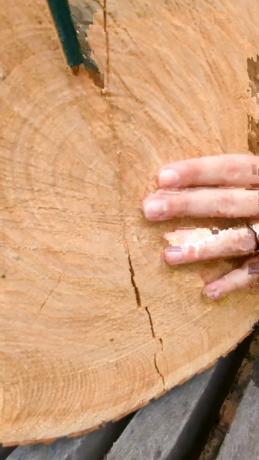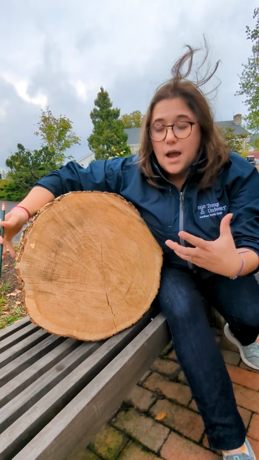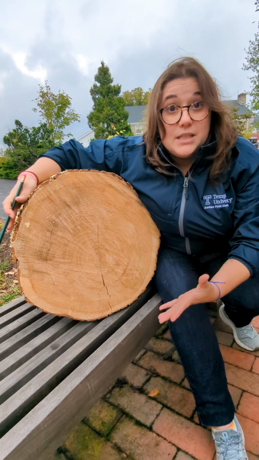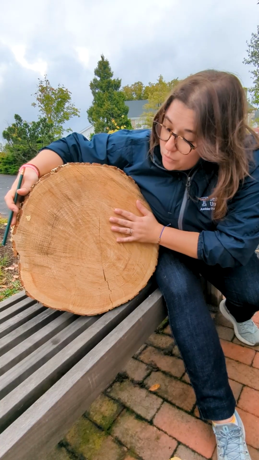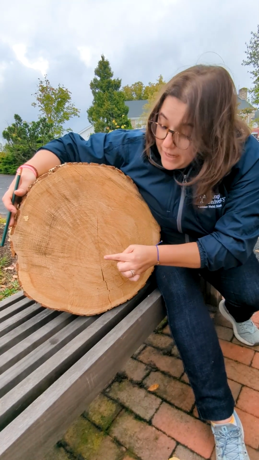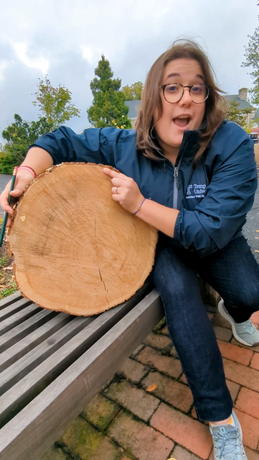And as you get further and further towards more recent years, you see how the rings start getting smaller. So it means that the tree was slowing down its growth, potentially because it's also really old. This is a really old tree. And the way that we can tell is by counting the amount of rings that it has.